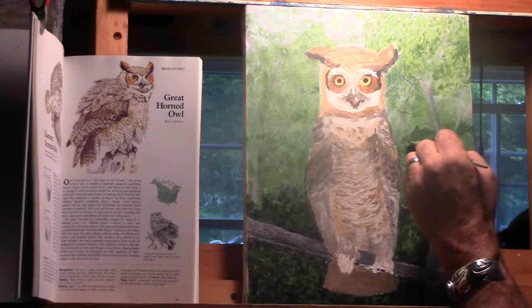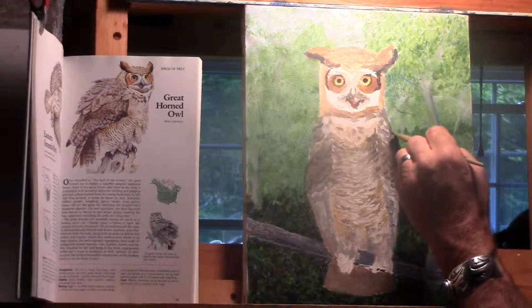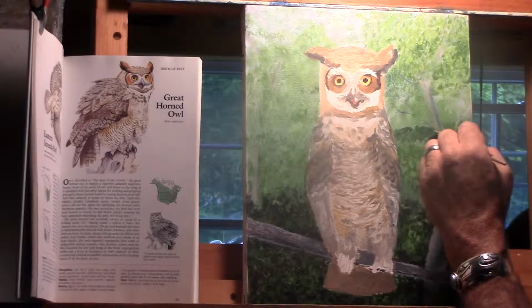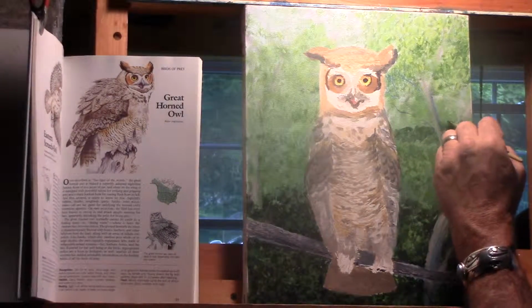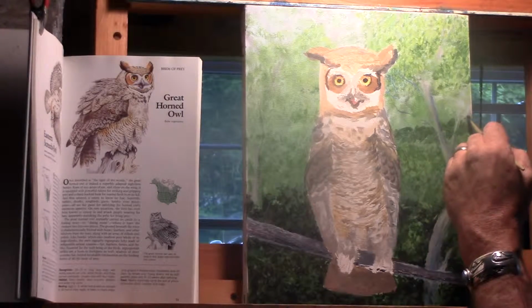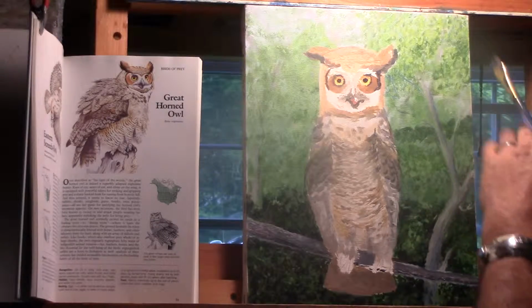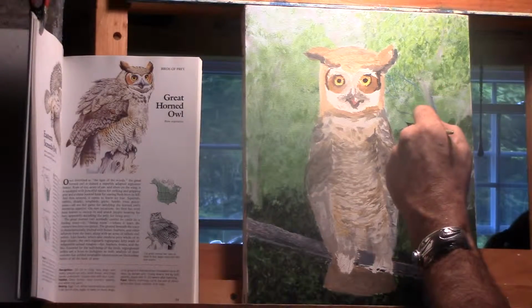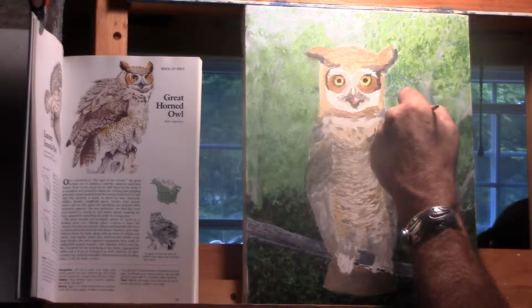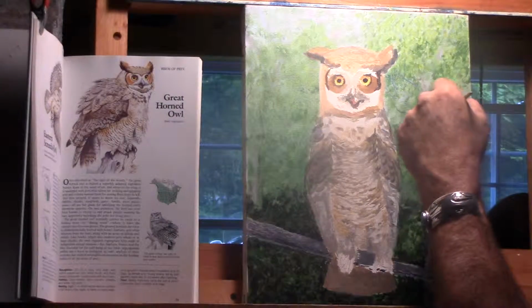You can see that automatically it pops up a little bit better because it's contrasting nicer and it's hitting the eye a little bit differently than if it were all in that same value range. It gets kind of muddy or kind of soft.